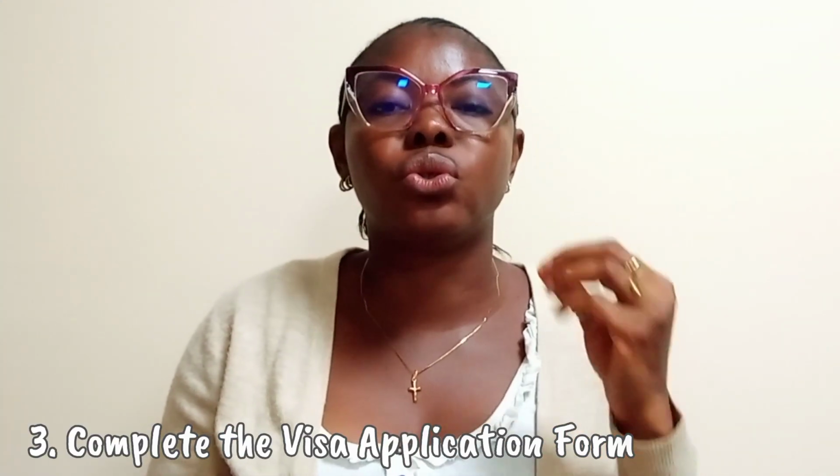The third thing is to complete the visa application form. Once you know the visa type, the next step is to fill out the visa application form accurately. Most forms are available online, but some may require manual completion. Access the visa application form on the official government or embassy website. Fill out all fields accurately, following the instructions provided. Always double check all information to avoid inconsistencies with other documents. Then the next thing is to print and/or save a copy of your completed application form.